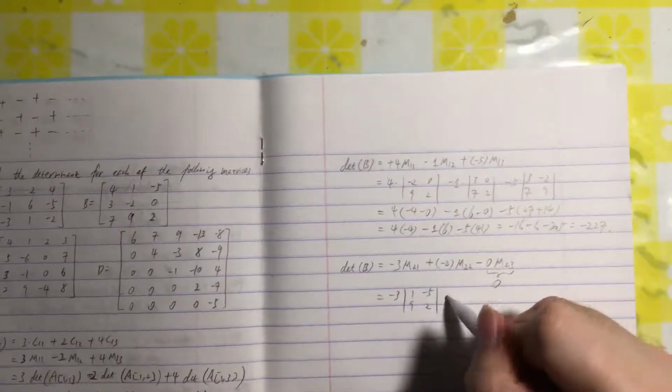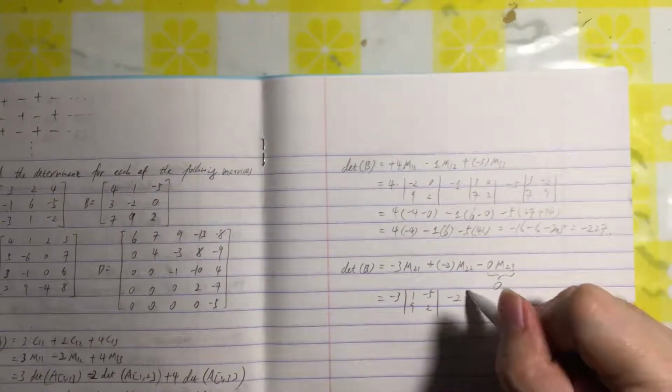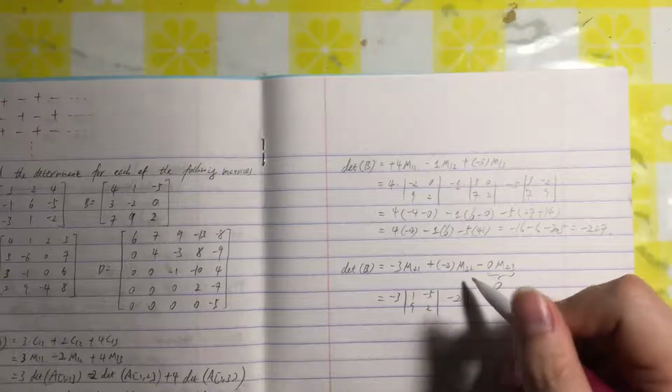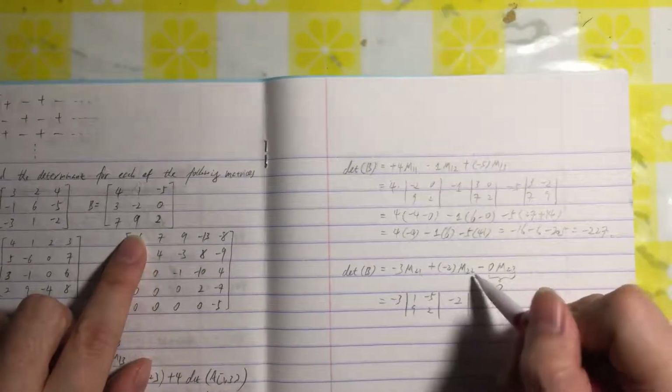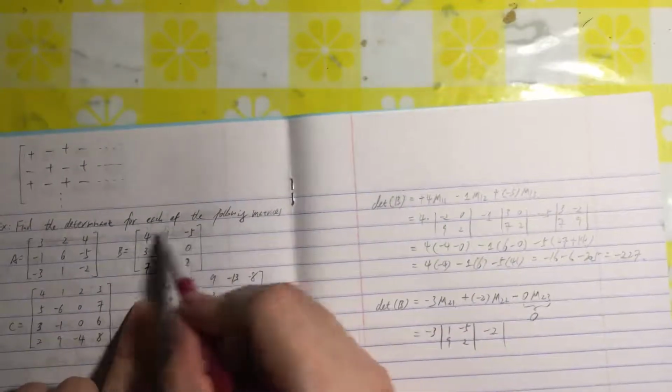Plus negative means minus 2 times M22. M22 is the determinant of the submatrix by removing the second row and second column from matrix B. If I remove the second row, second column, what's left is these four corners. So we have 4, negative 5, 7, 2, minus 0. Here we only need to compute 2 determinants. That's easier than doing it this way, where we need to compute all 3 determinants.